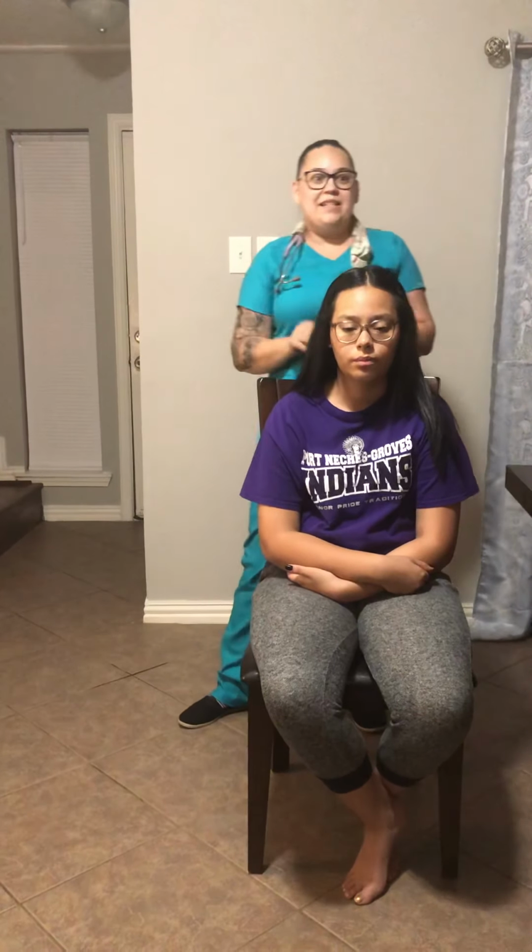Okay, so now I'm going to assess for chest expansion. I'm going to put my hands like this, and I'm going to check her for any chest expansion, rising. Breathe in, breathe out. Take a deep breath and breathe in. Breathe out. Okay, so the movement is symmetrical bilaterally.